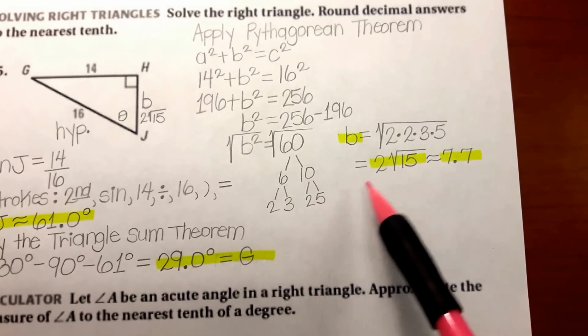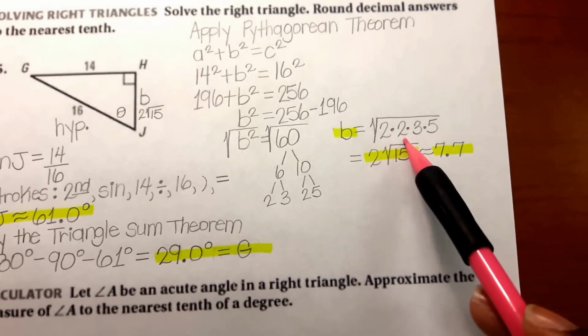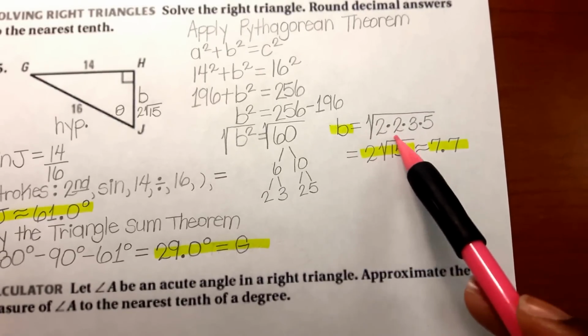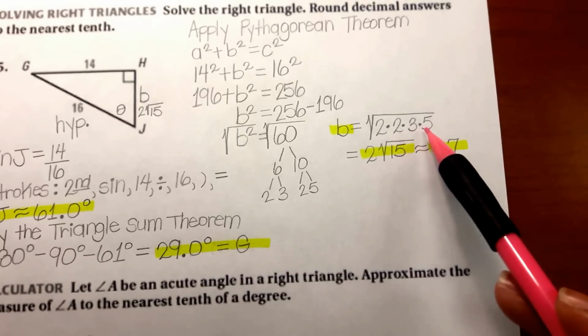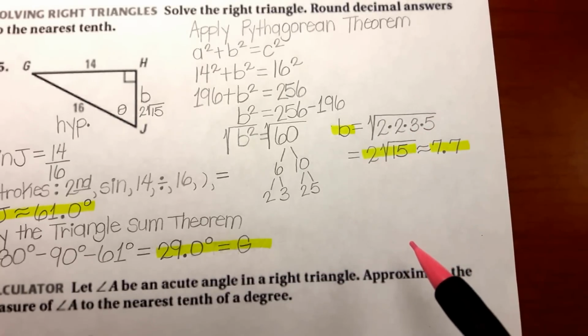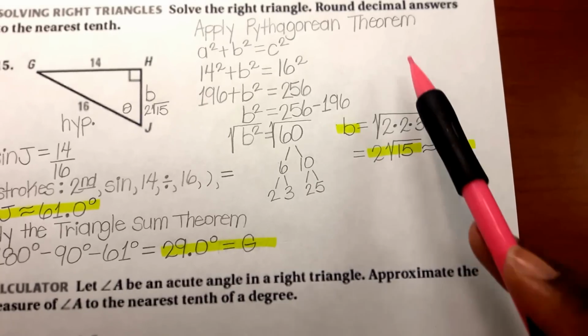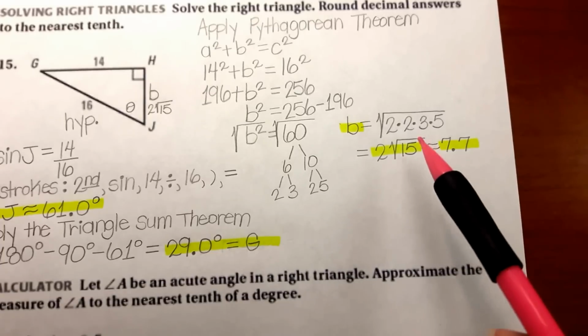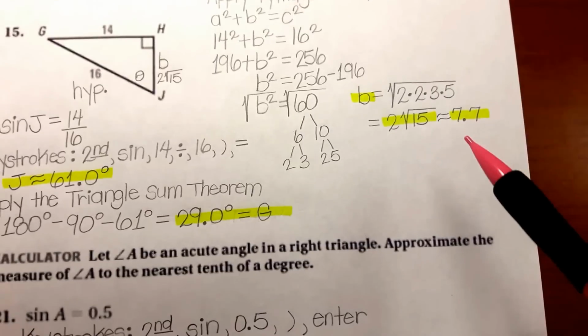Every prime number I wrote under my radical, I see a pair of 2s. I see 1 pair of 2. 3 and 5 does not make a pair. So I just multiply 3 and 5 back together to get 15. So my radical answer is 2 square root of 15, but it did say round the decimal answer. So I converted that to 7.7 in decimal.